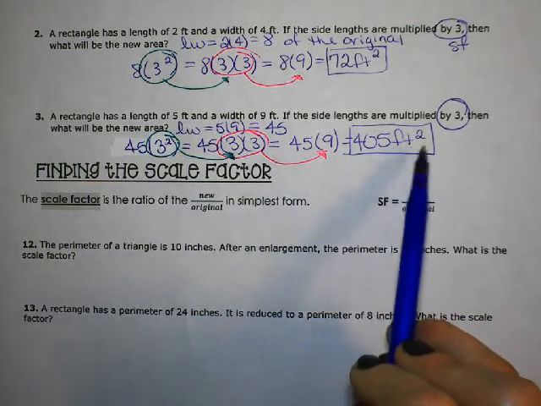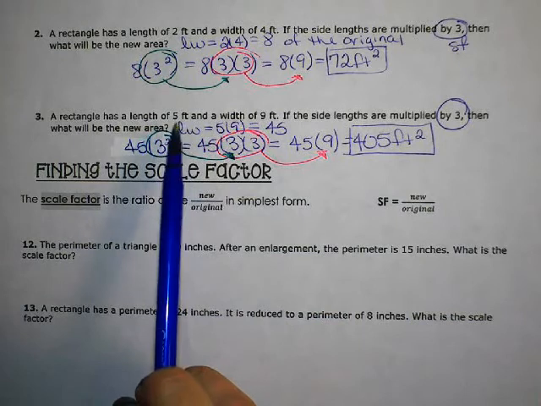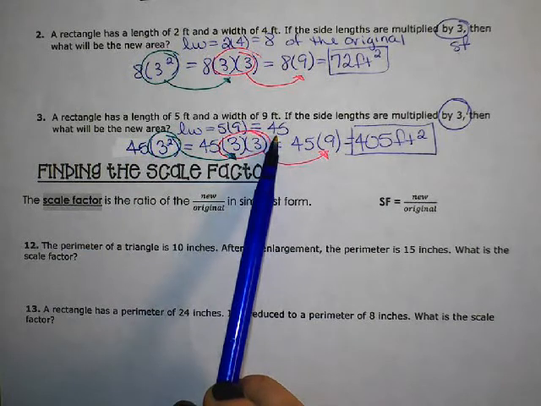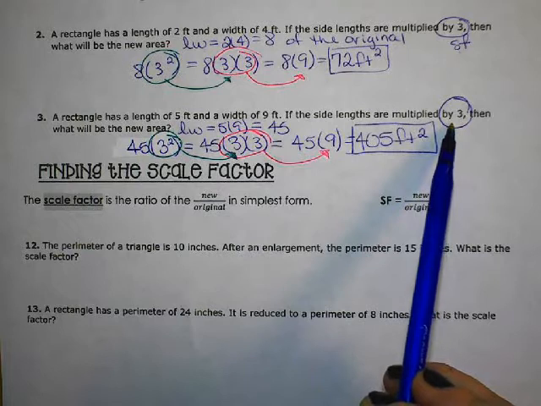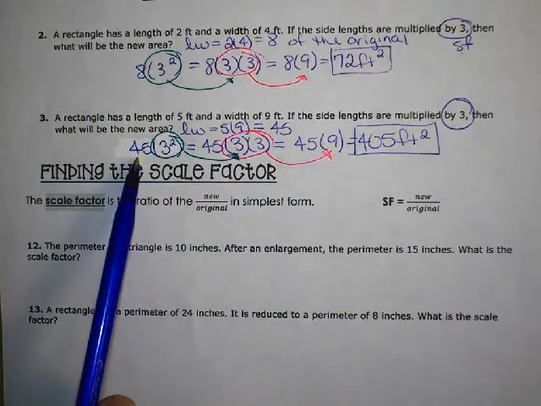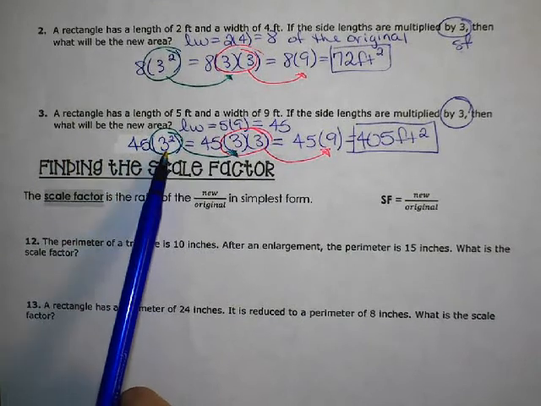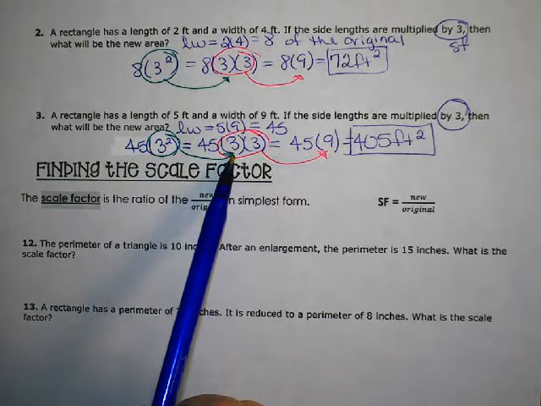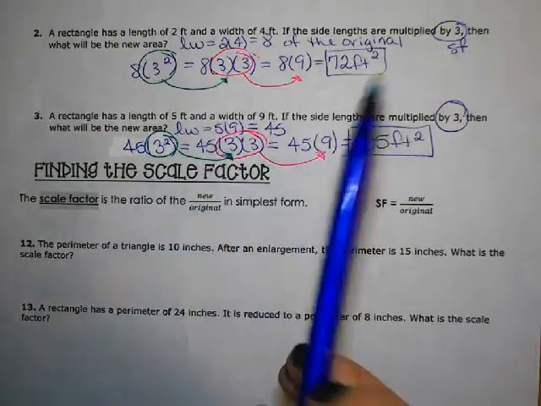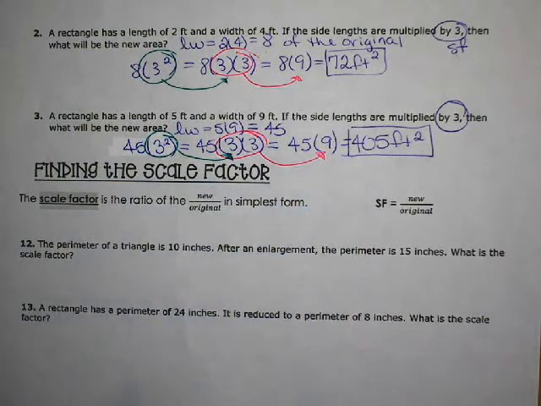Did you get 405 feet squared? We did have to calculate the original area using 5 and 9 to get 45. The side lengths are being multiplied by 3, therefore my scale factor is 3. I would use the original area times the scale factor squared. I broke down 3 squared into 3 times 3, and 3 times 3 equals 9, therefore 45 times 9 equals 405 feet squared. Do you have any questions at this time?